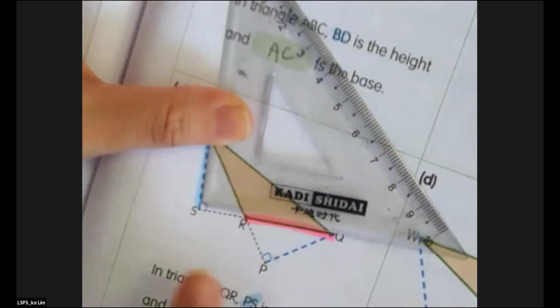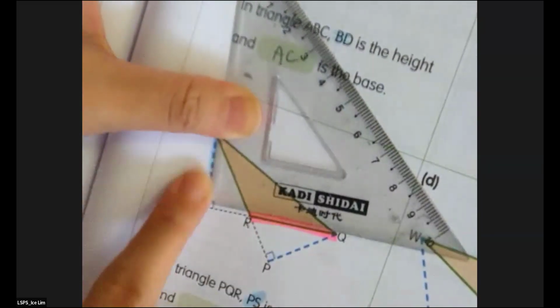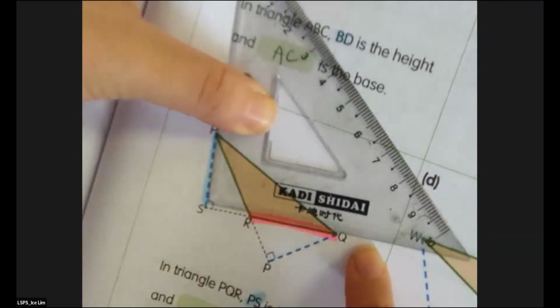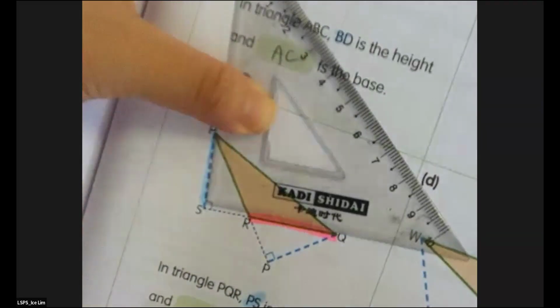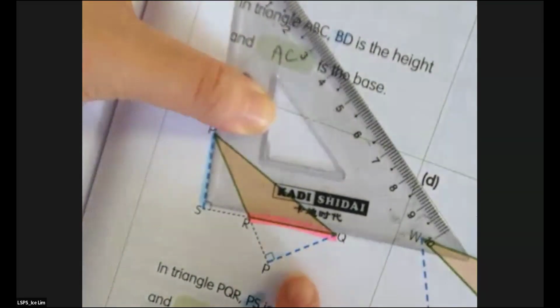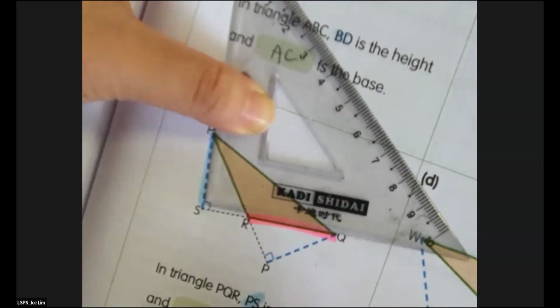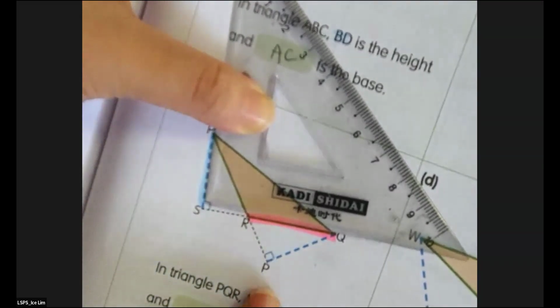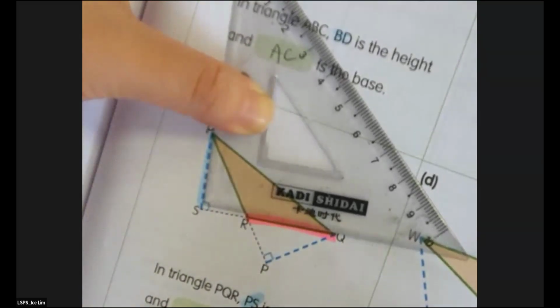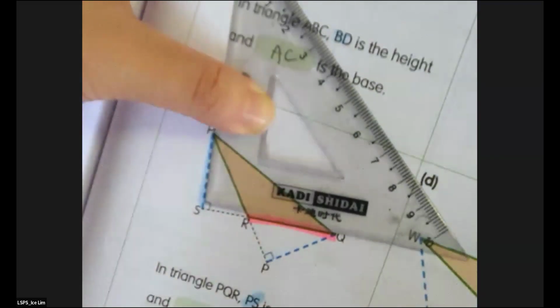I see the one that matches with PS is here. Remember, base of the triangle is always one side of the triangle. The base is always found on the triangle. It is never outside the triangle. The height may be outside, but the base is not. So it's QR or RQ.